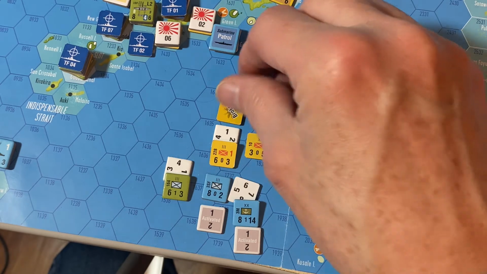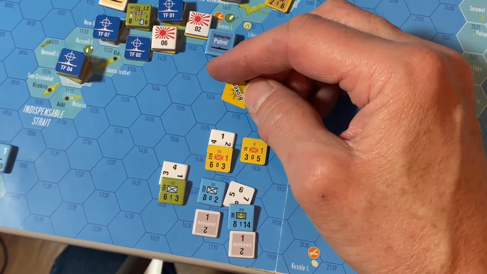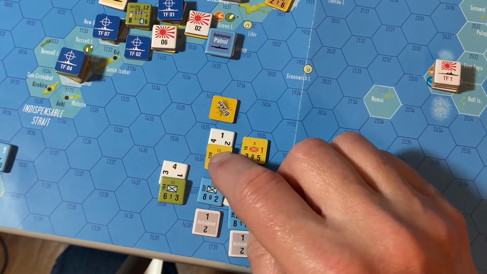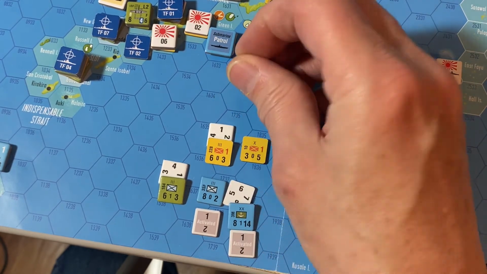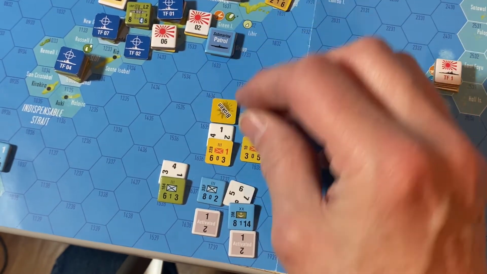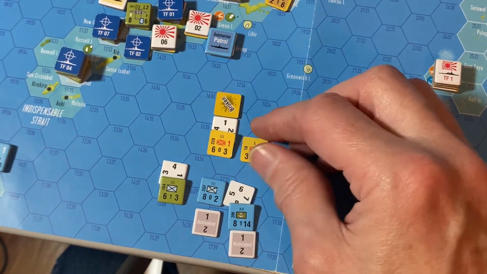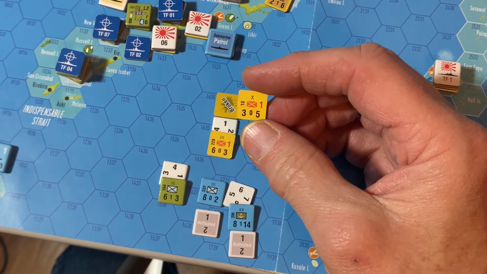The biggest thing that happened was that the bombardment by my destroyers caused a TQ check on this regiment and rolled an 8. So this was broken, which means you're going to have to use this as a lead unit, and I'll tell you why.